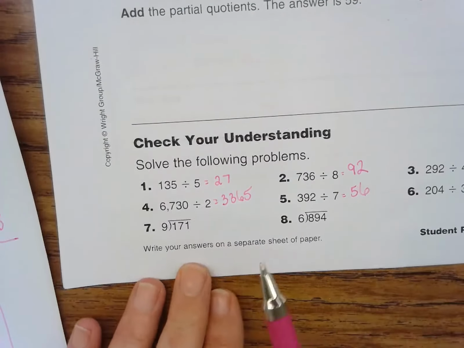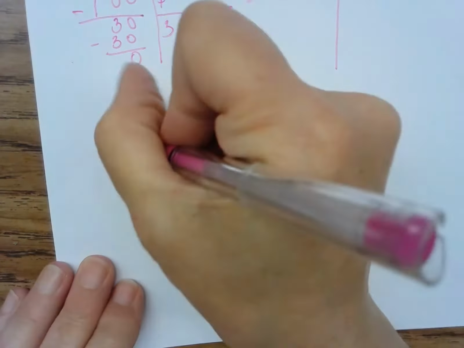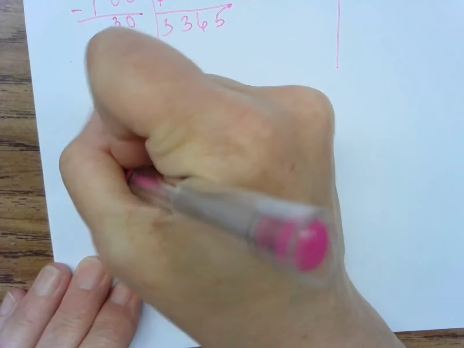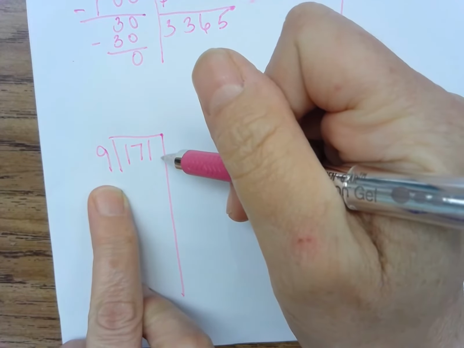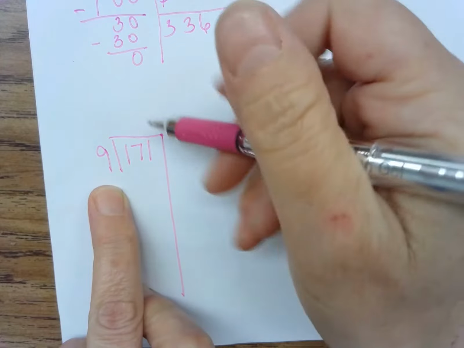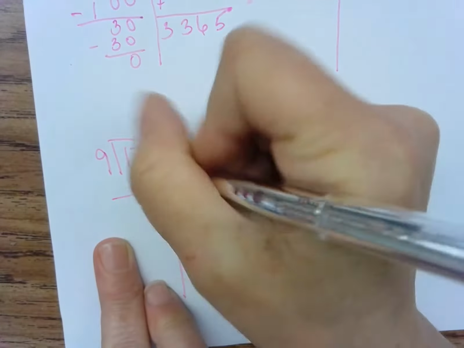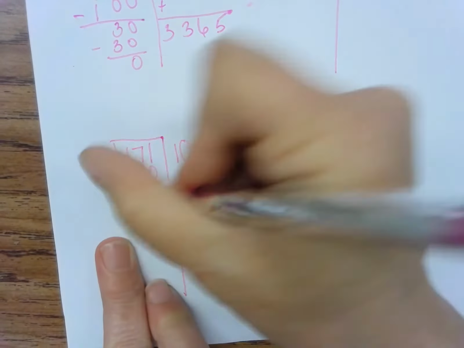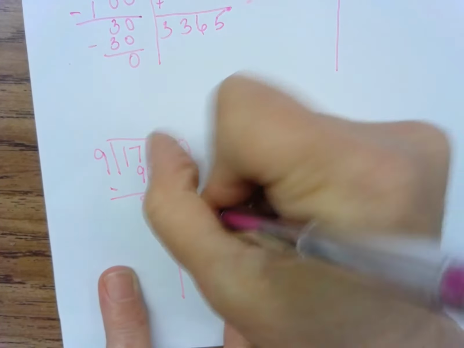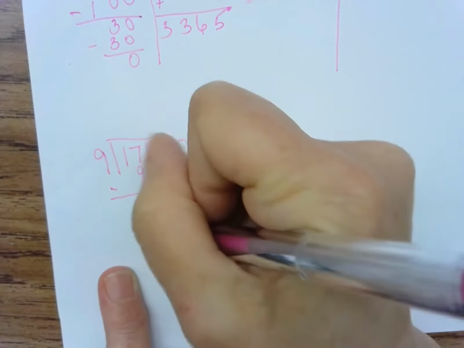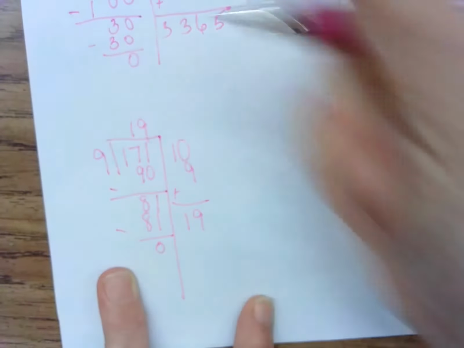So we just have 2 left on this page. 171 divided by 9. So I think now we're just going to have to use 10. 10 times 9 is 90. We subtract, we get 81. How many times does 9 go into 81? 9 times. 9 times 9 is 81. 10 plus 9 is 19. And the answer is 19 with no remainder.